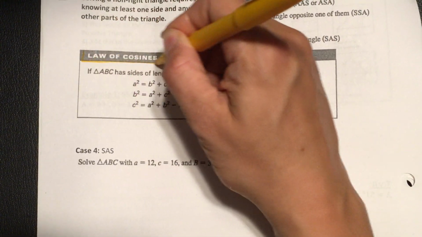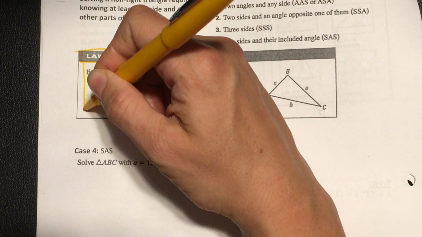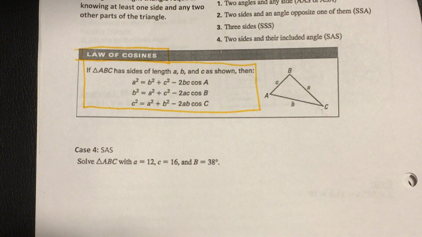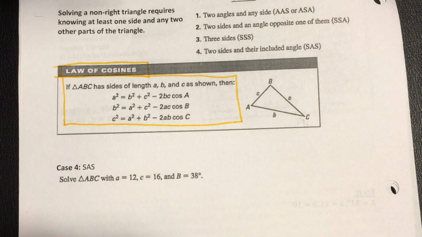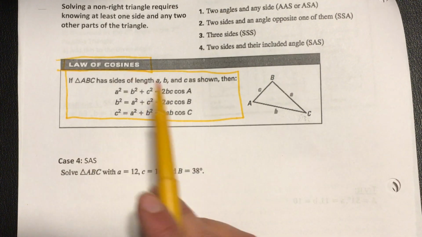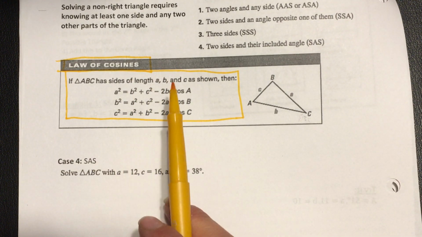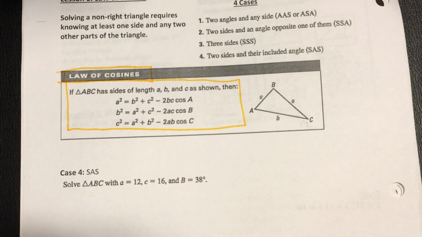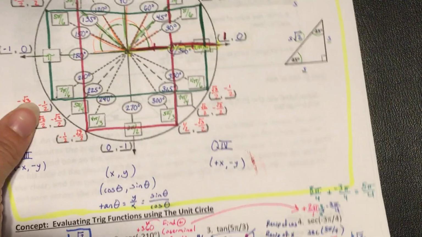The law of cosines, I would say it comes up maybe like every 4th time on the ACT. It doesn't come up very often. It's very rare when it does. It's a bear of a formula to memorize. It's a bear of a formula to use. But if you want to look at the notes on this, I do have some tips and tricks on how to memorize that.